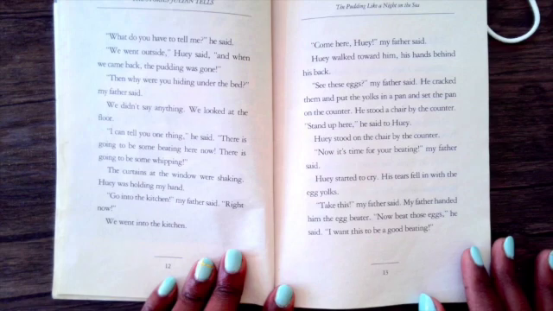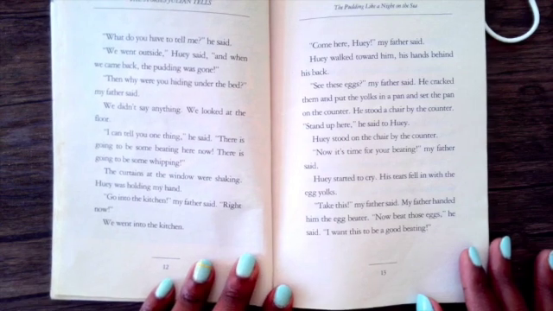"I can tell you one thing," he said. "There is going to be some beating here now. There is going to be some whipping." The curtains at the window were shaking. Huey was holding my hand. "Go into the kitchen," my father said. "Right now." We went into the kitchen.